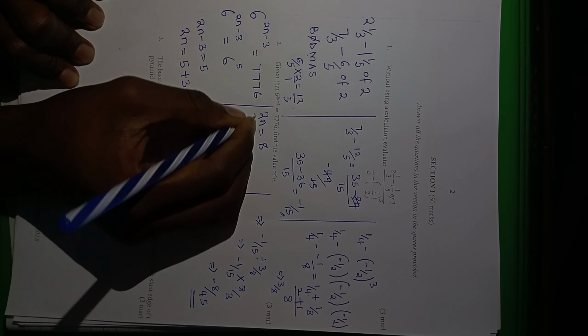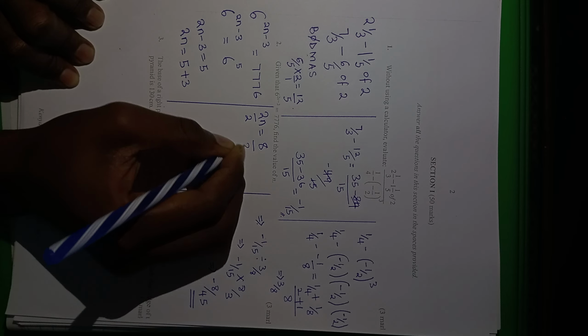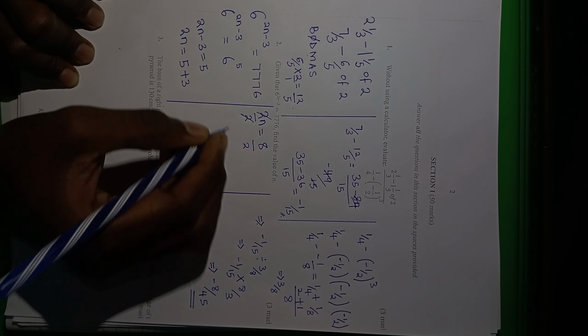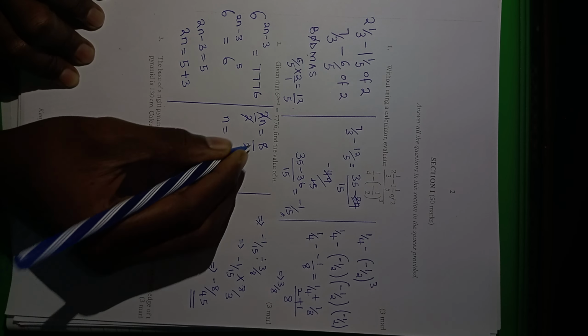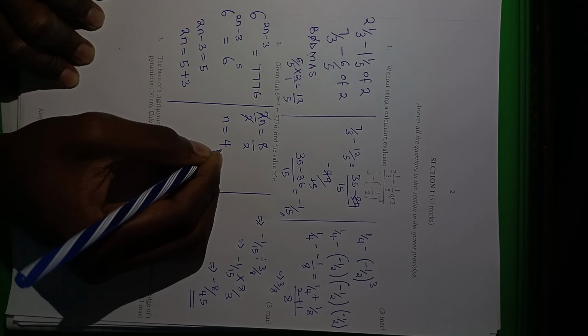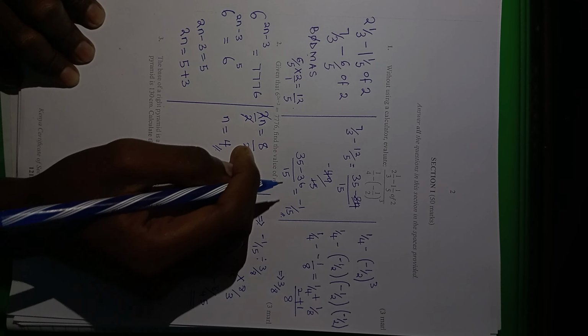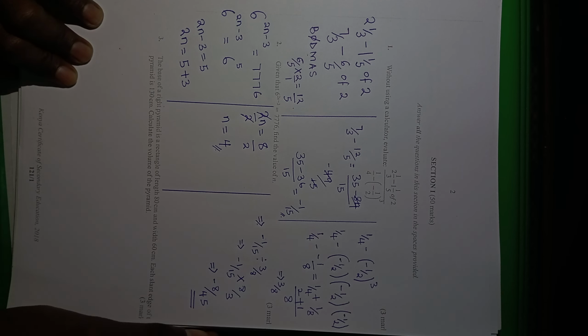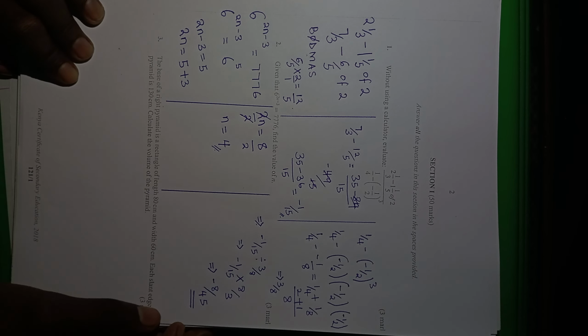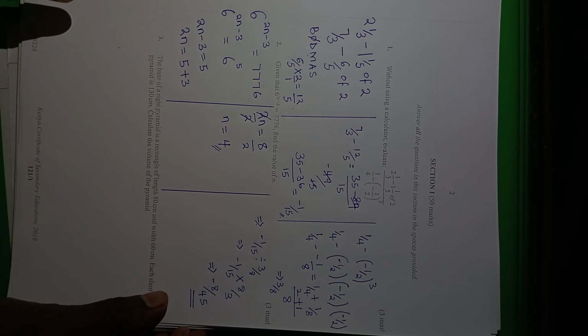We write it here. We divide this one by 2. We also divide this one by 2. This one and this one will cancel, so that the value of n will be 8 over 2, which is 4. When 8 is divided by 2, the product will be 4, like that. This brings us to question number 3.